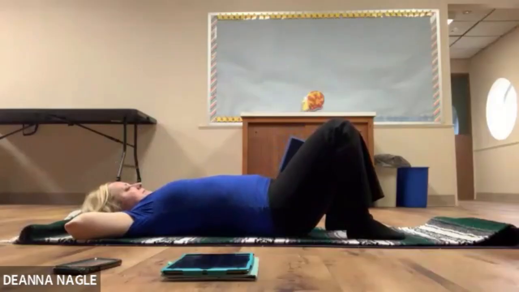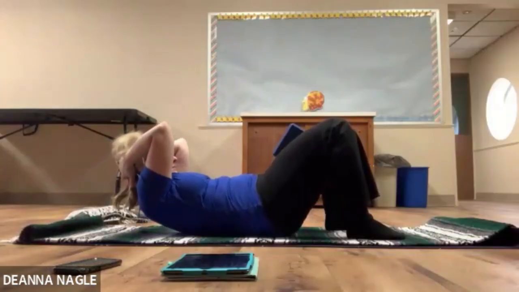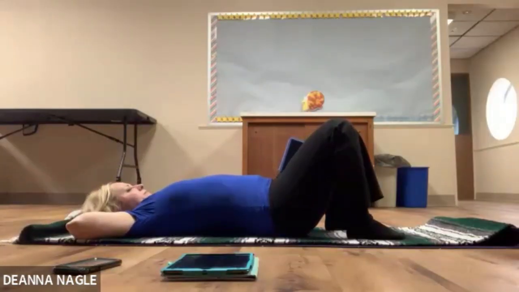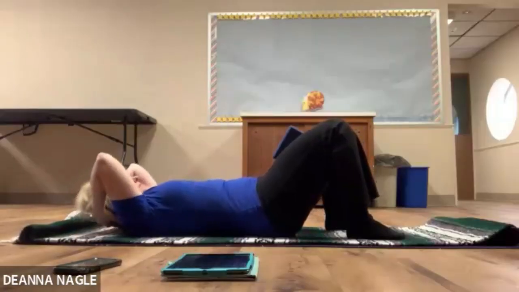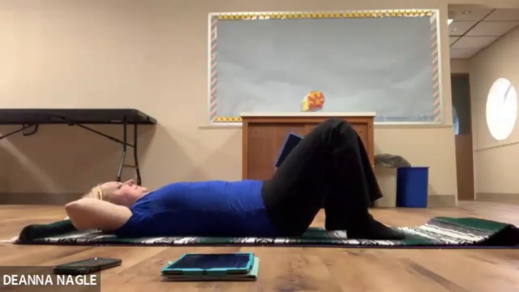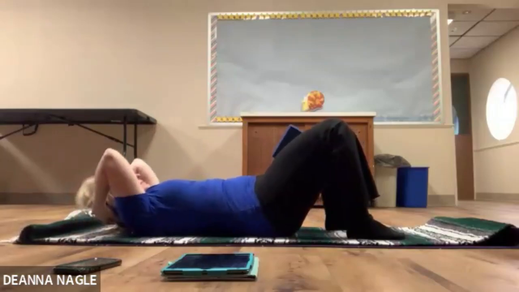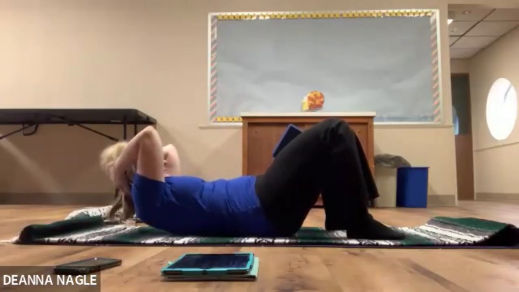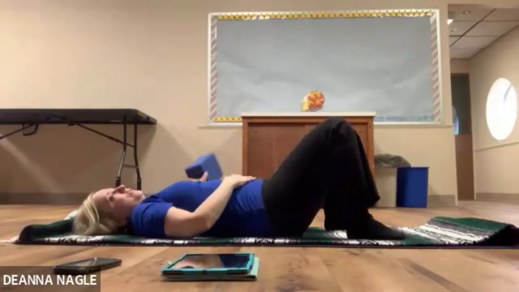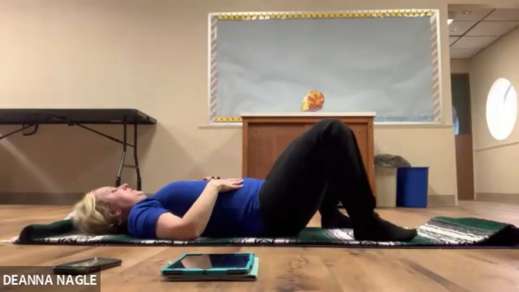Take nice long exhales. Two more. And then release. So go ahead and take your block out. Feel free to windshield wiper or do any releasing you might want to do.